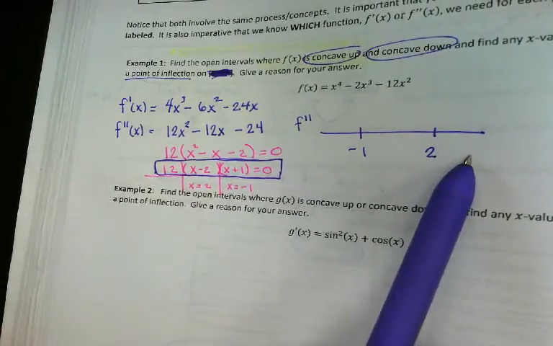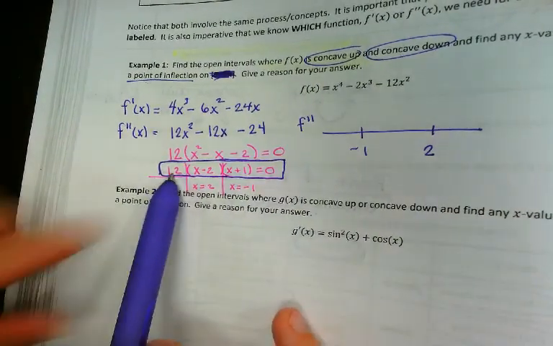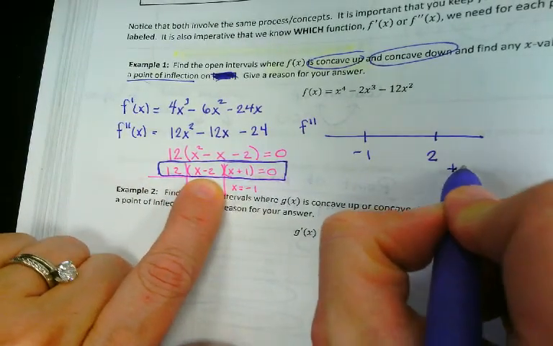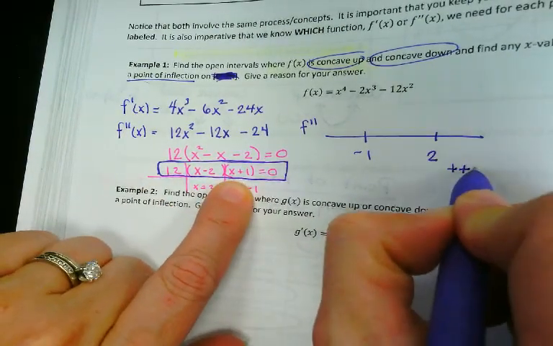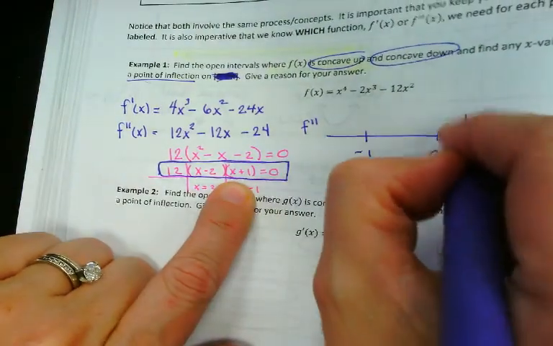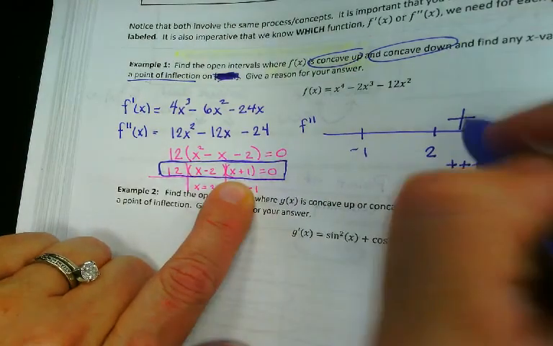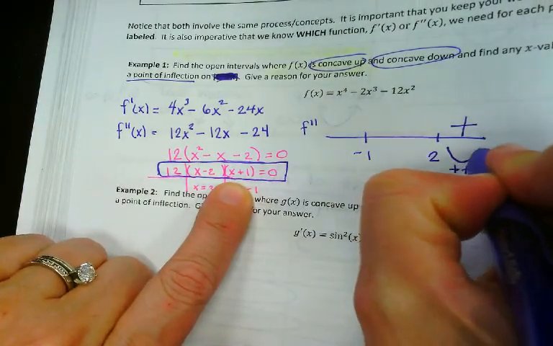So if I plug in a 3, I have 12, which is always positive. 3 minus 2 is a positive, and 3 plus 1 is a positive, and 3 positives make a positive. Now what I put underneath, remember this is the second derivative, so I'm going to show the concavity. That means this is concave up.